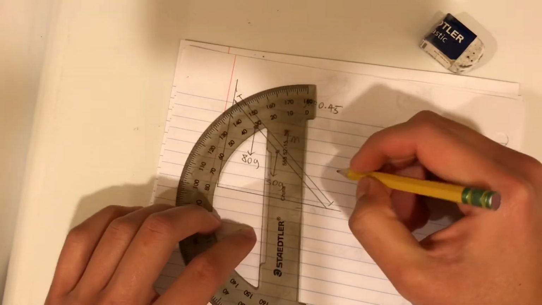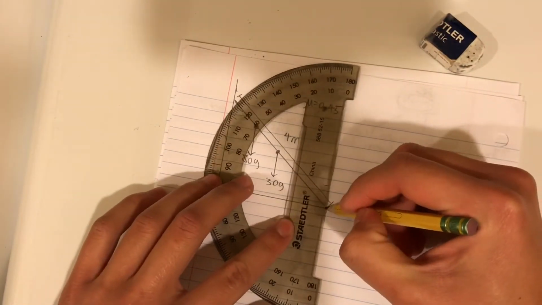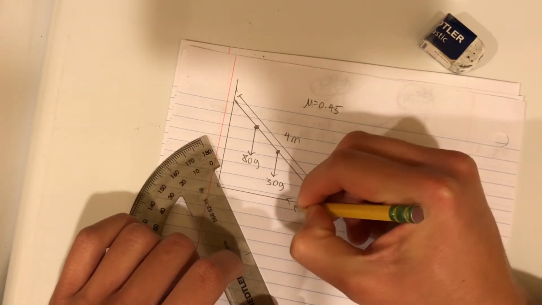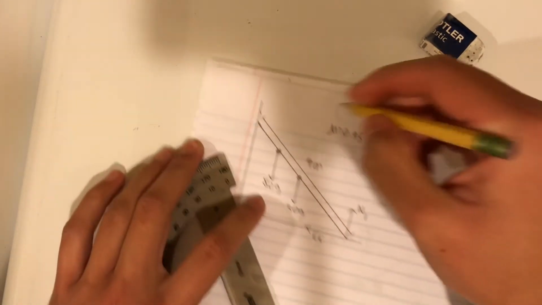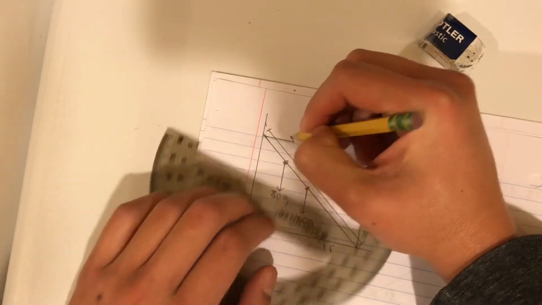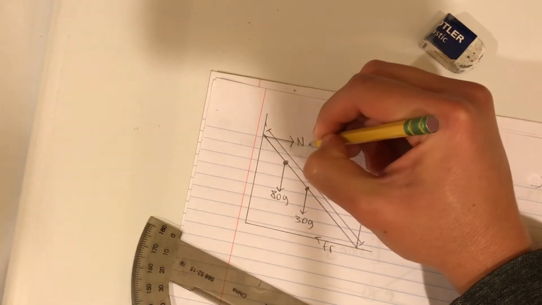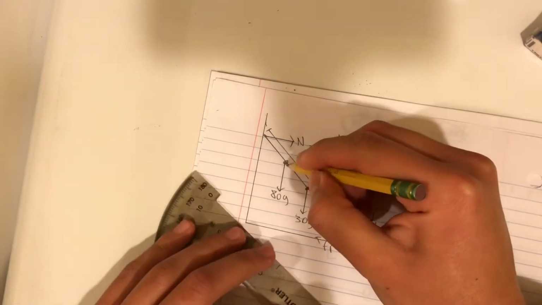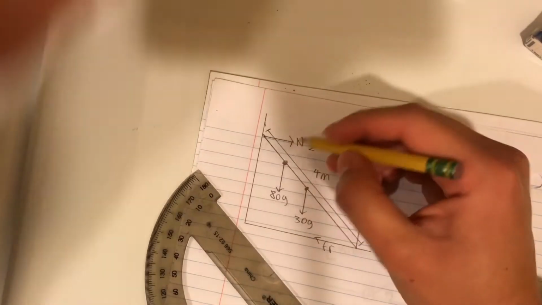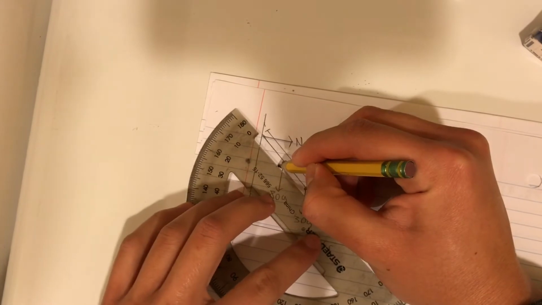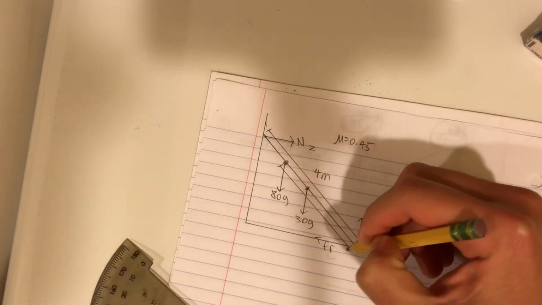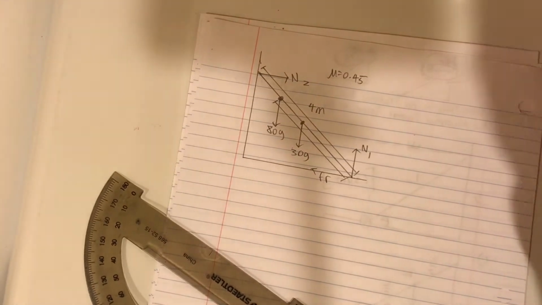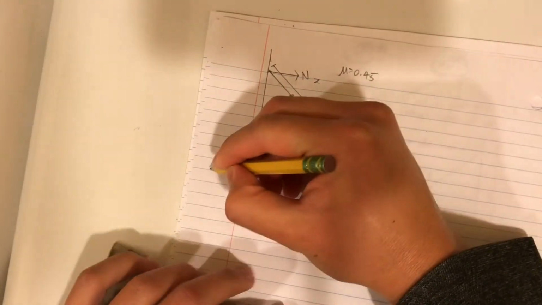You know that there's a normal force going up here. We call that N1. There's a frictional force going to the left. And from earlier, you already know that there's a normal force here. We'll call that N2. So how do we find out this distance over here? How can we find this out? Well, let's just start summing our forces in the x direction and the y direction, and then summing our torques.